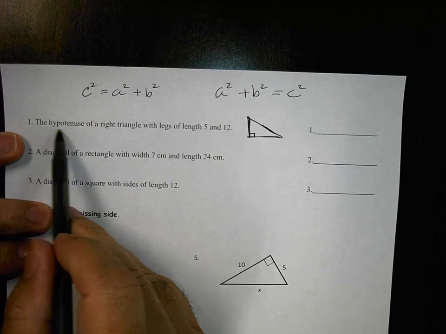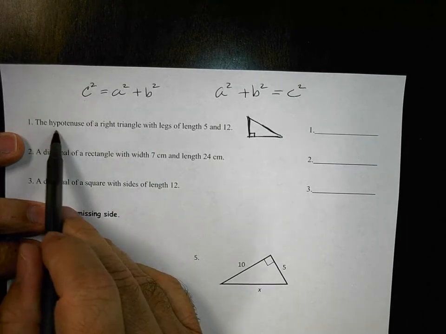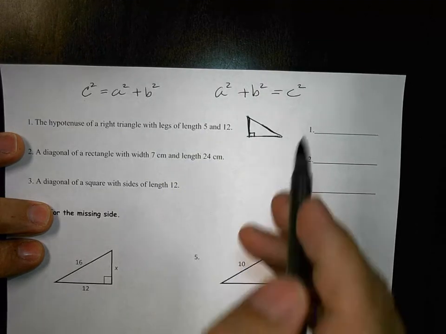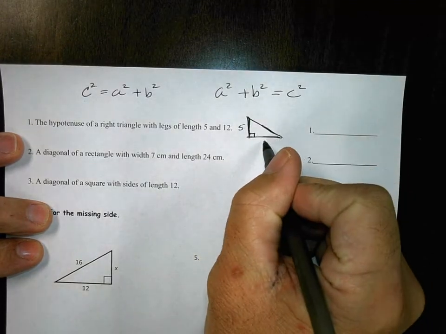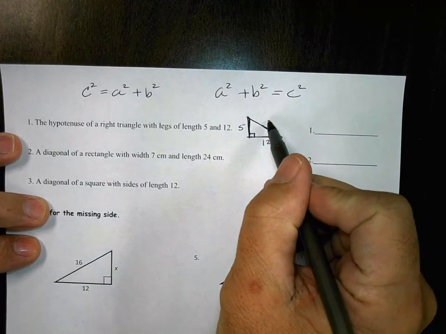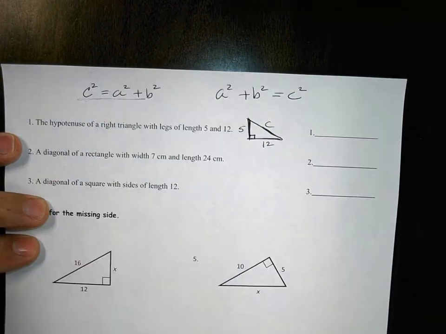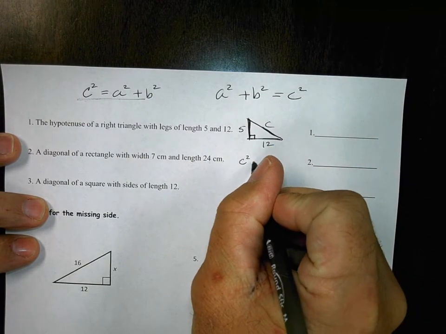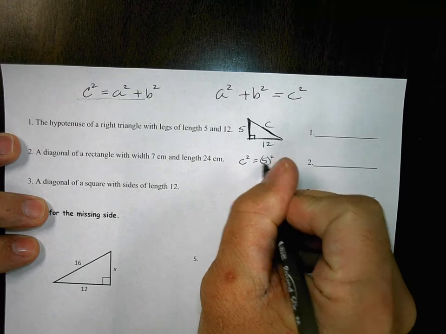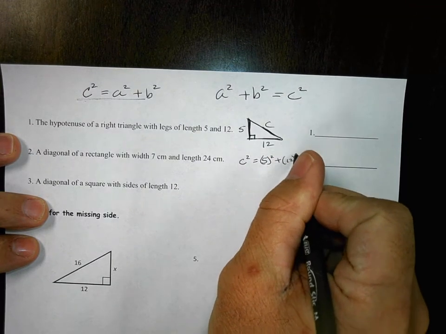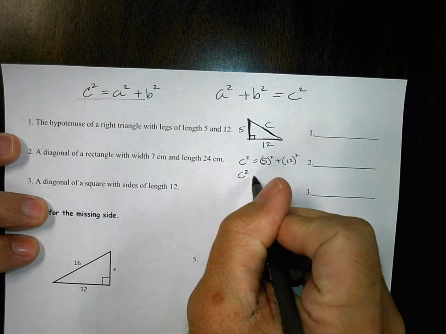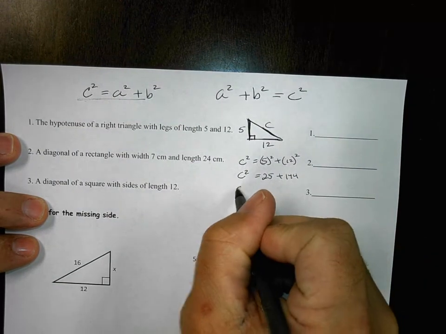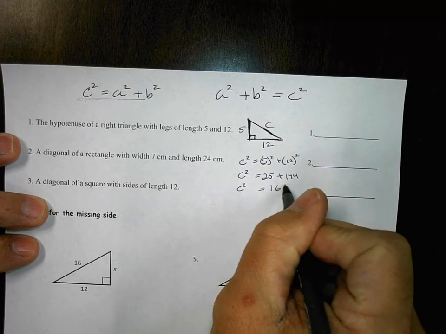So number one, we see the hypotenuse of a right triangle with legs of length 5 and 12. So we want to find the c. So in this case, we would use this guy right here. So we'll say c squared equals 5 squared plus 12 squared. So we get c squared equals 25 plus 144, which means c squared equals 169.